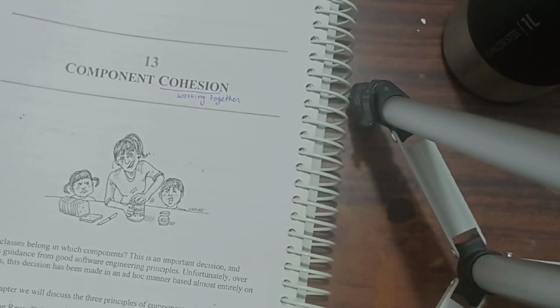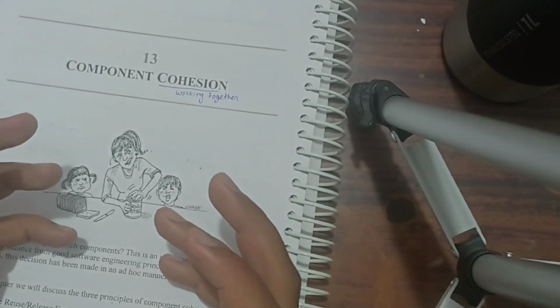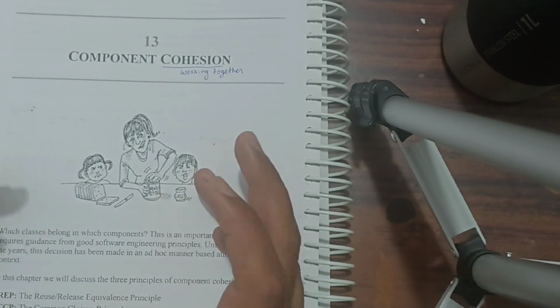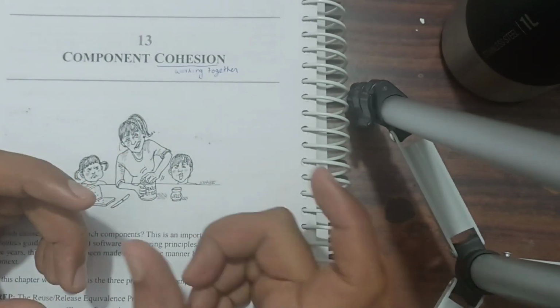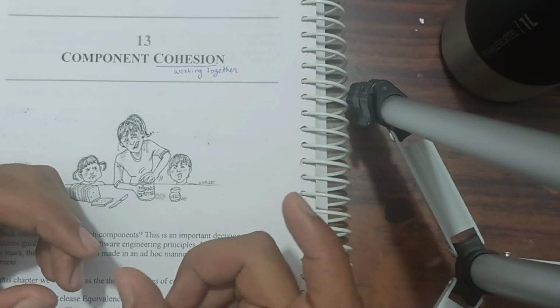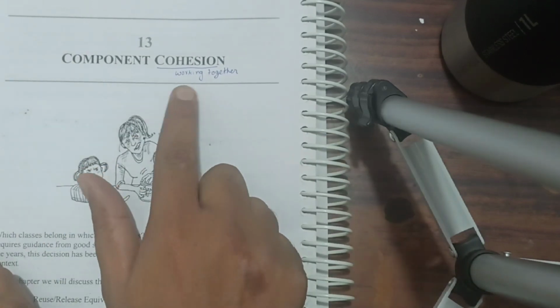Hi, so we are going to talk about component cohesion. Cohesion means, in the previous video we discussed how components came into the picture in software development and what we are referring to as a component. Just to give a glimpse, a component is a single deployable unit in a software architecture. Component cohesion means working together.